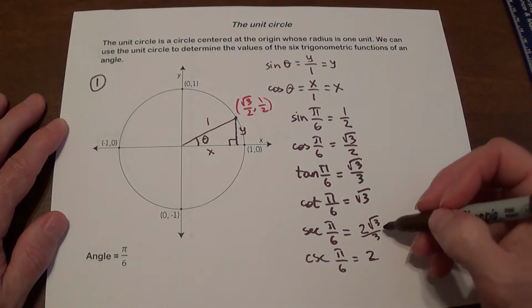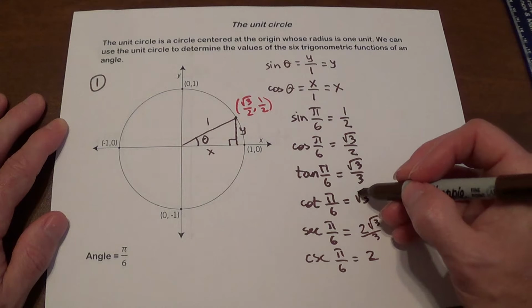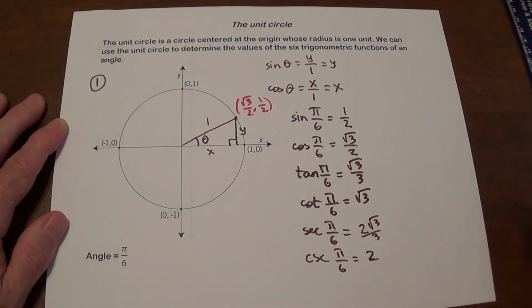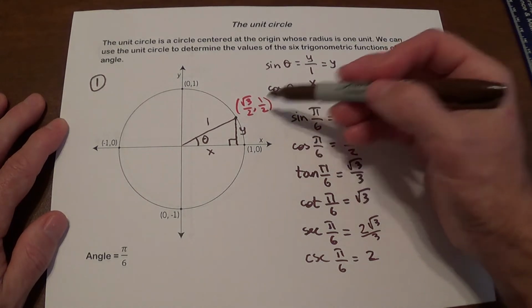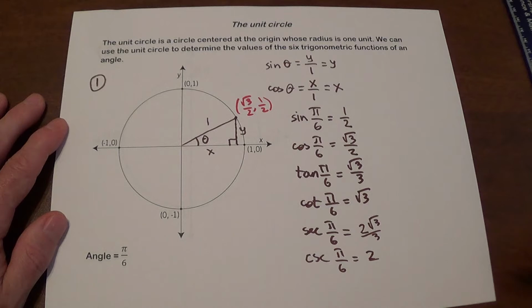Okay, because secant is the reciprocal of cosine, and cosecant is the reciprocal of sine. Alright, so these are our values, but the important thing is that these two values of sine and cosine are the ones that you need to know, and then from those you can always find the remaining values.